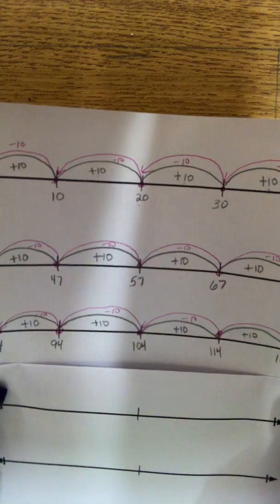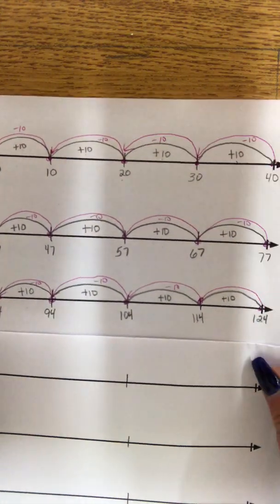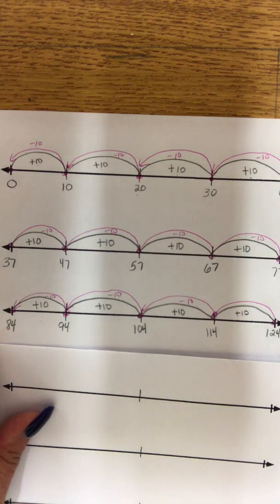Just ignore that part, because it will look like that. There we go. That's what you should be looking at. So you've got this on the top and then this on the bottom.